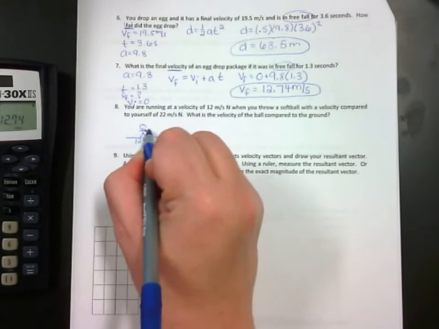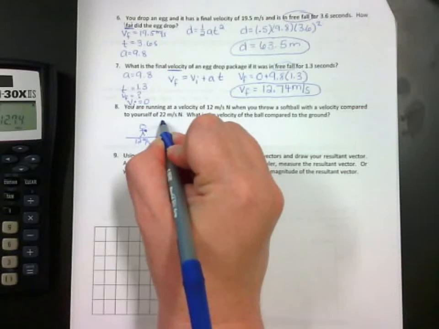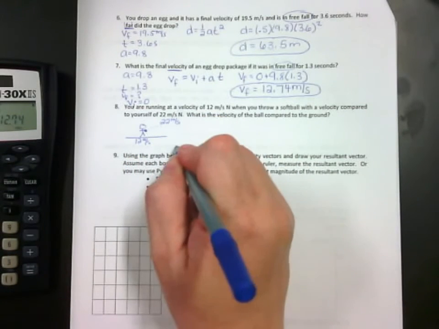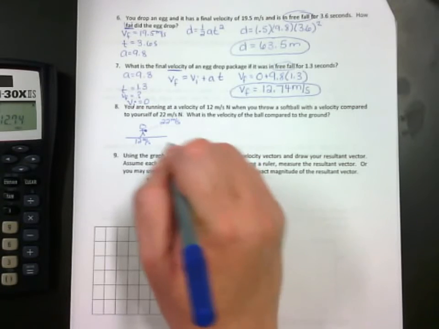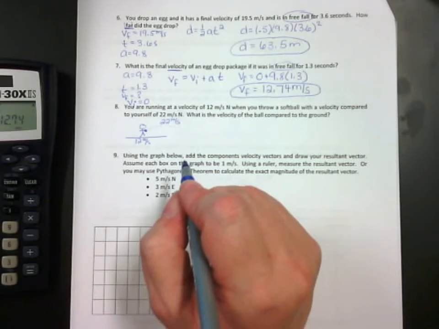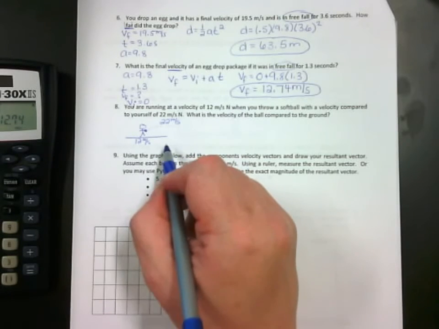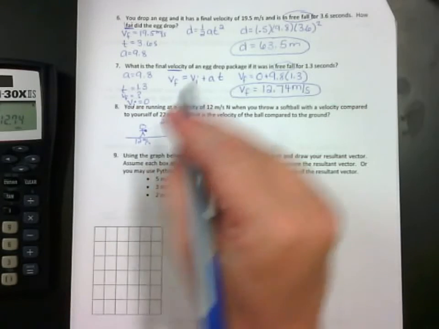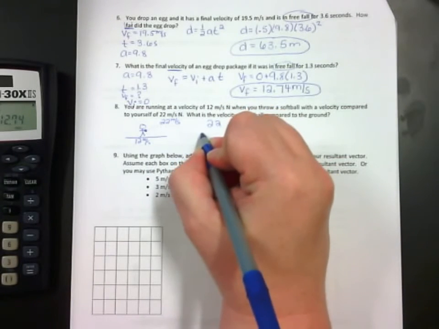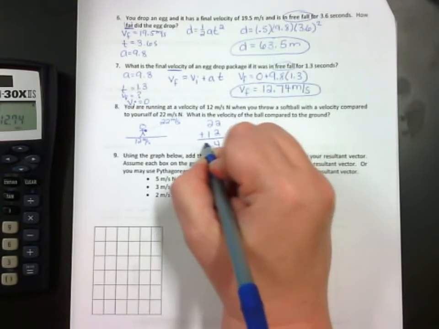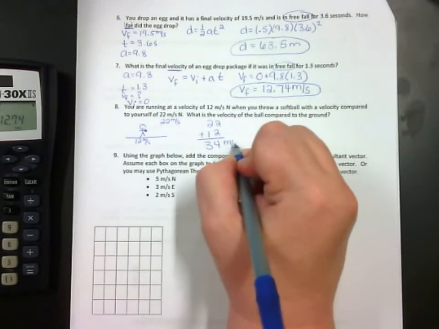So the ball in my hand is also going 12 meters per second. Now I throw this ball at 22 meters per second. So from the ground, which remember is not moving, from someone on the side, how fast does that ball appear to be going? If I'm already going at 12 and I throw it at 22, I have to add them together. So 22 plus 12 equals 34 meters per second north.